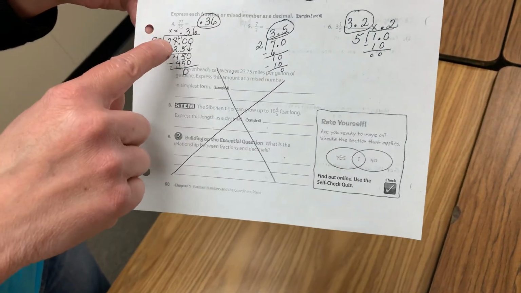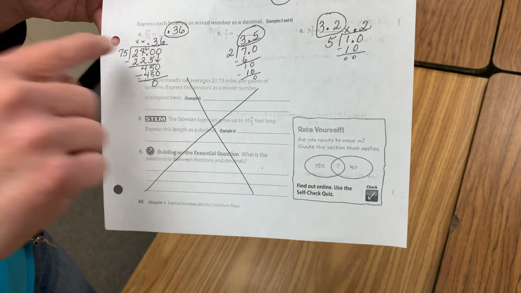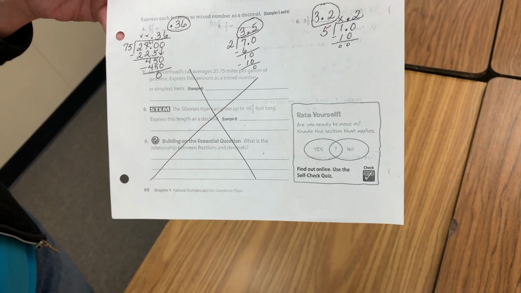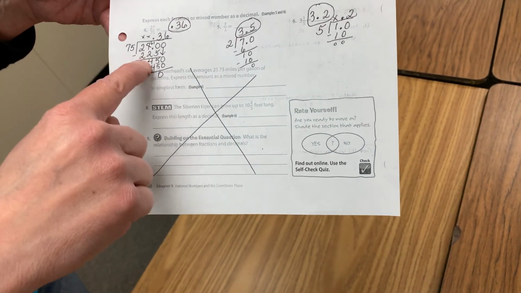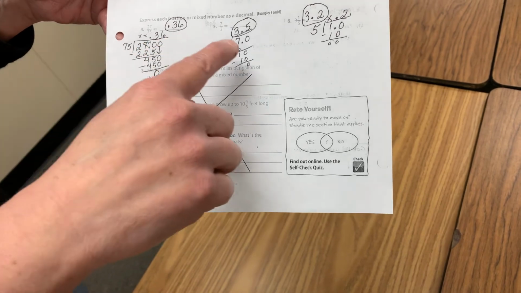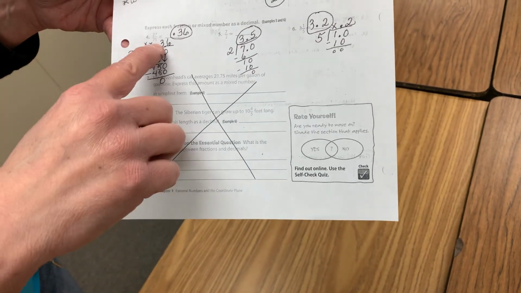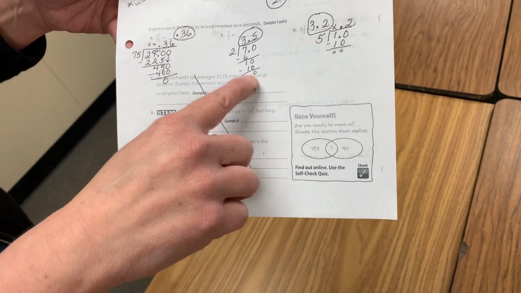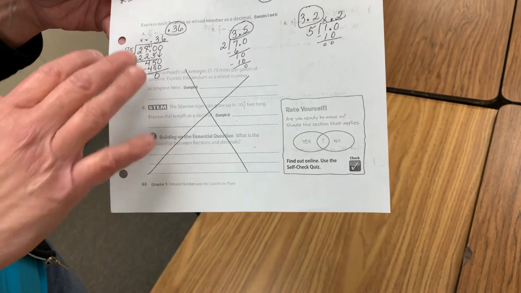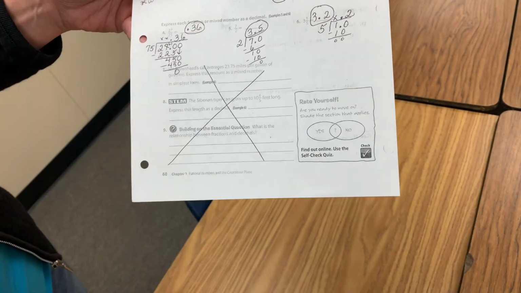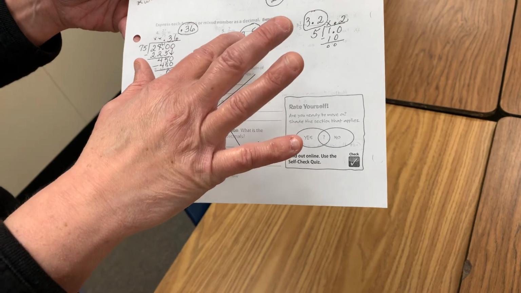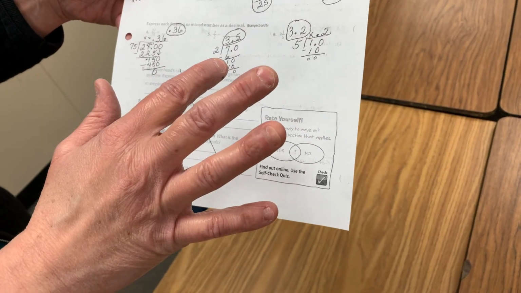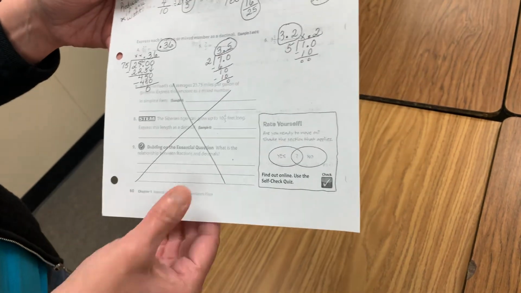Then I came down here, and they said they wanted me to change these fractions into decimals. So that's exactly what I did. And you can look at this example and this example. You're going to notice these were both terminating. They stopped because I didn't get a remainder. So my answer was 36/100 and 35/10. I was making sure I did that right.